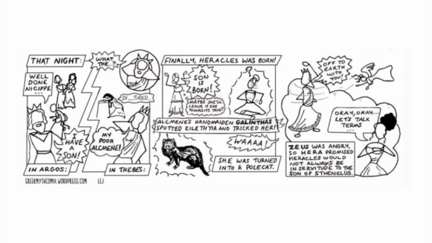That night, while Nicippe gives birth very prematurely to a son in Argos, unfortunately for Alcmene, she does not give birth to her son and she continues in labour. And Zeus is very confused because that's not what he promised would happen. It's not the right baby. But he can't go back on his word now. He's made that promise.